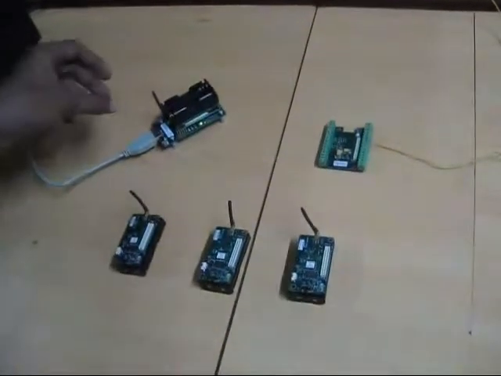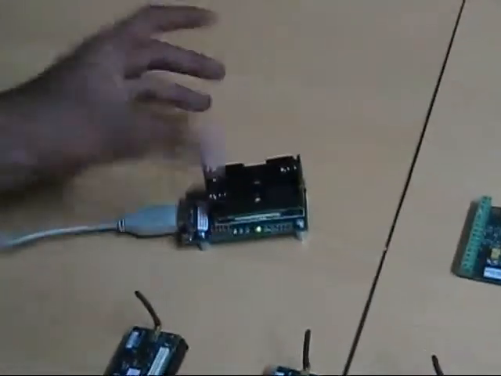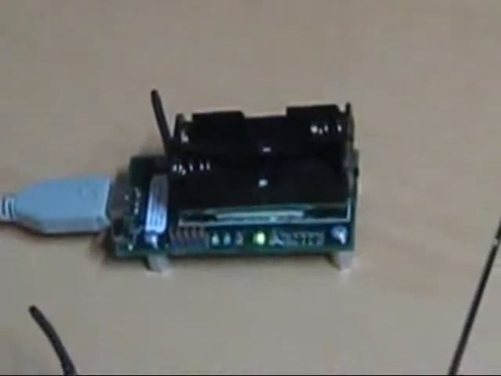We have 3 such motes in our system, and plus one mote is used as a gateway. When a mote is loaded over a programming board, it acts as a gateway. We'll come to that later.